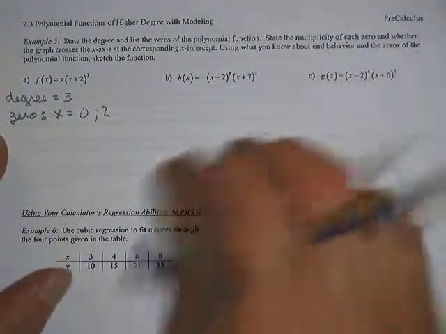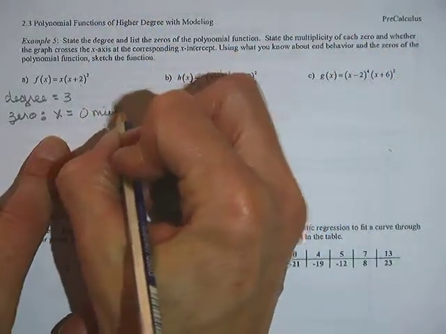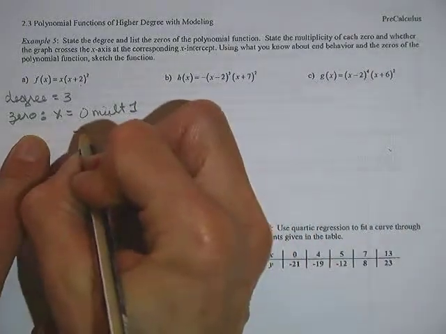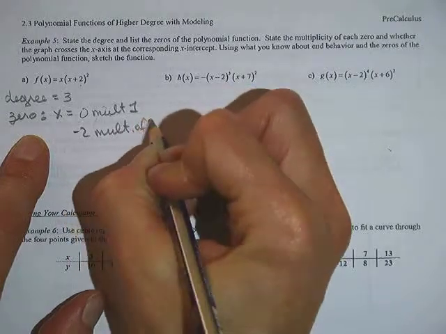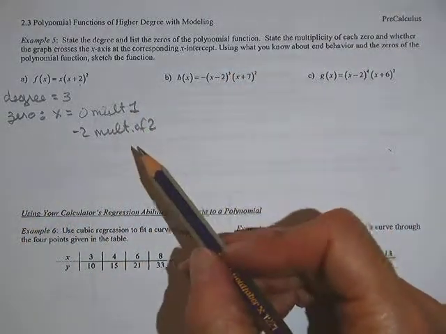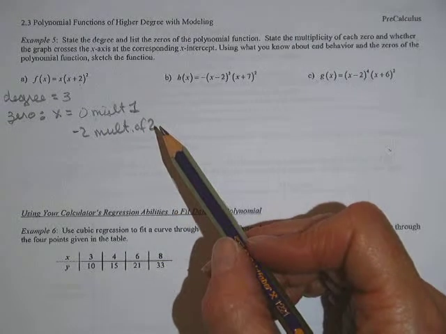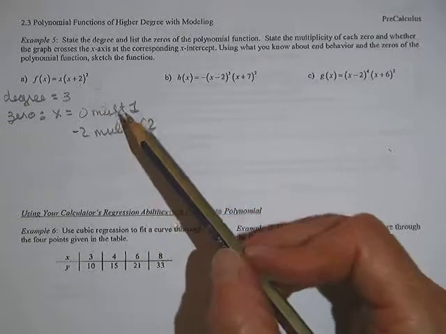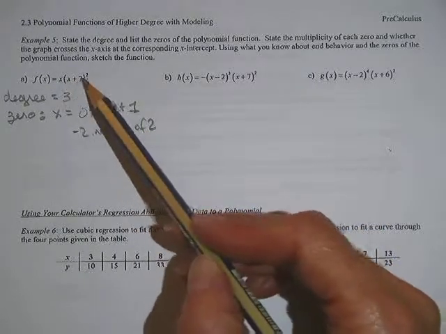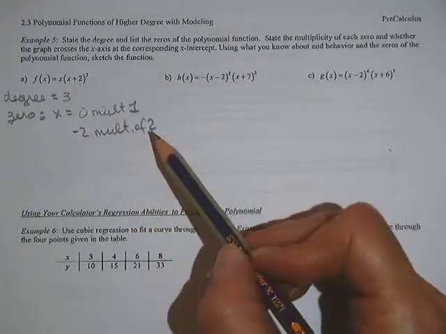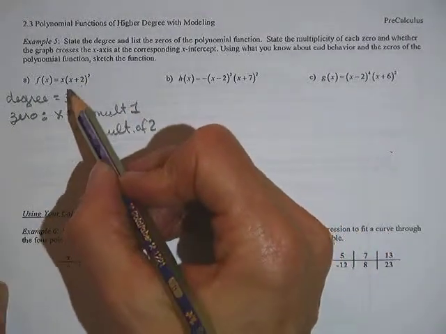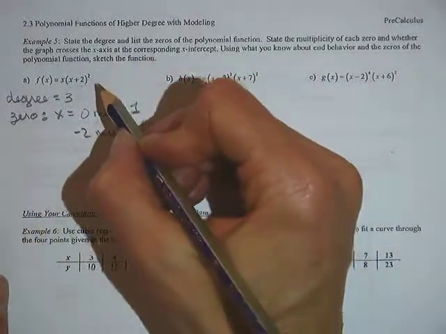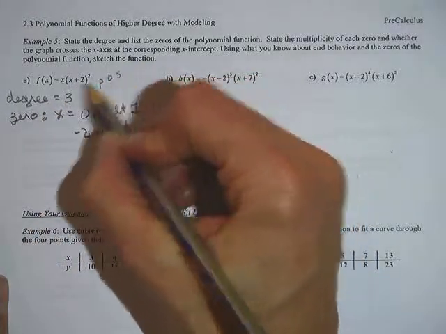Are the zeros 2 and 0? The zeros are, if there's nothing there, then it's 0, and it's negative 2. It's because if I put a negative 2 in there. Okay? Now, state the multiplicity of each 0. 0 has a multiplicity of 1. Negative 2 has a multiplicity of 2. Why do you think negative 2 has a multiplicity of 2? That's what the power is. Yep. So whatever the power is on the parentheses, that's what we call the multiplicity.